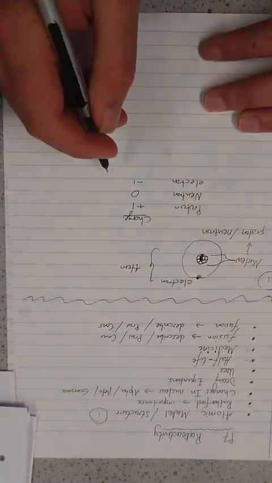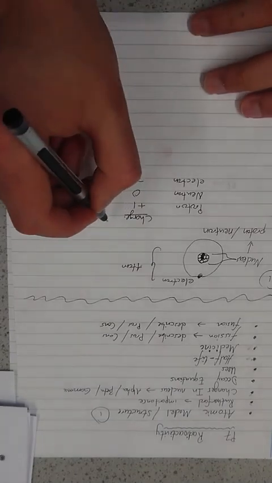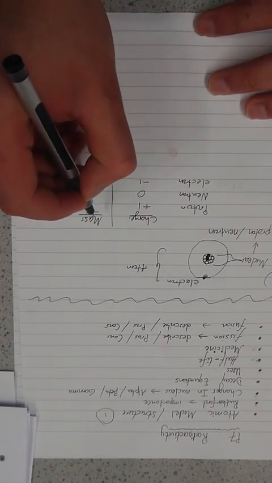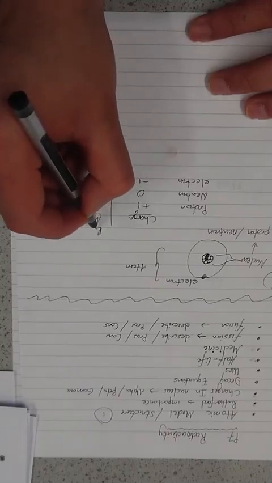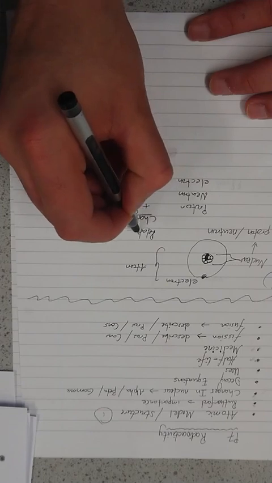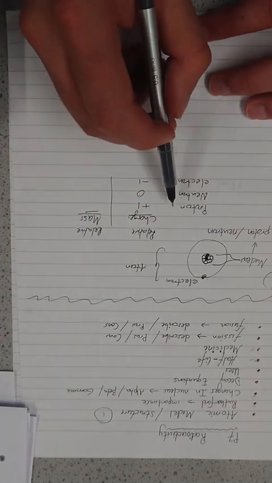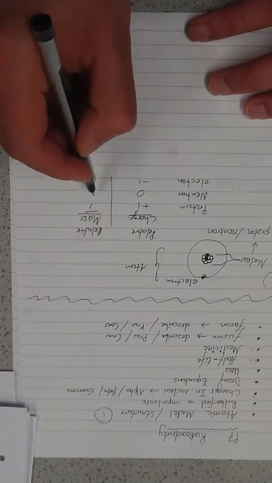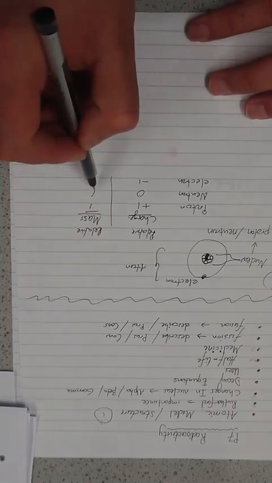Good. Now, let's talk in terms of their mass, so how massive they are, the size. Here we're talking about what we call the relative mass, not the true mass, because we are comparing them to each other. Proton has a relative mass of 1, neutron has a relative mass of 1.